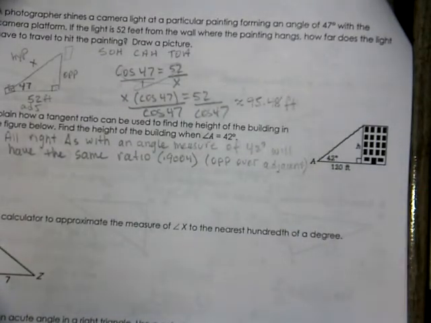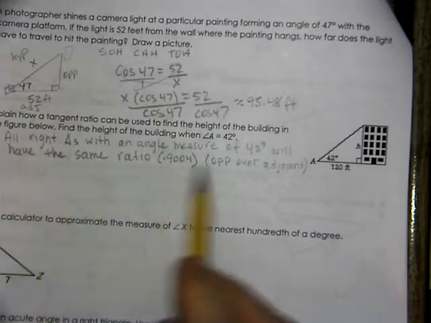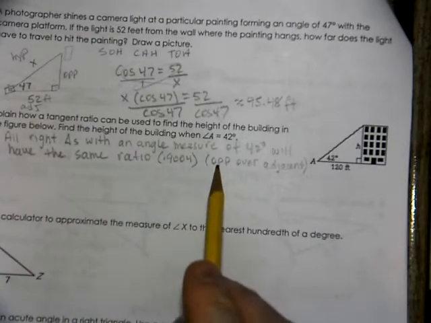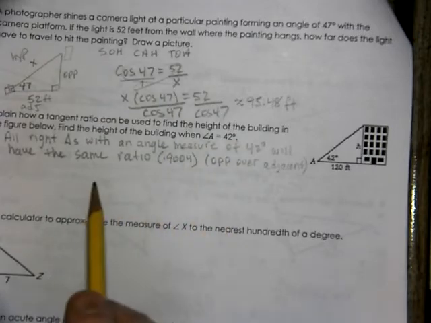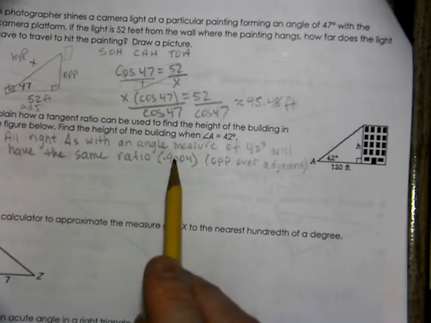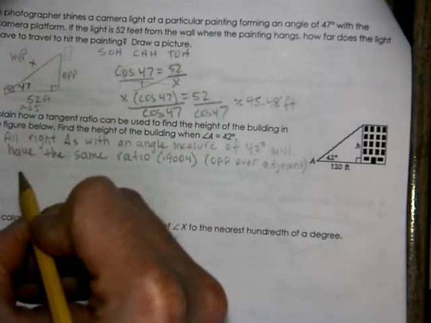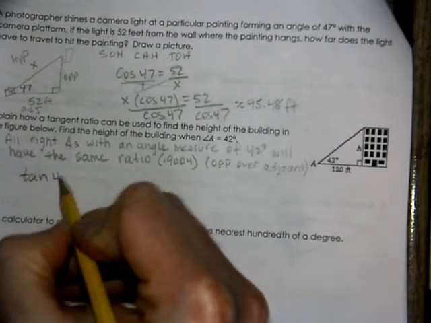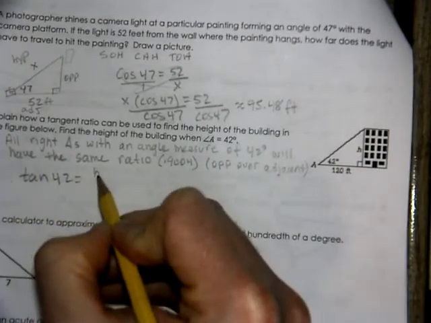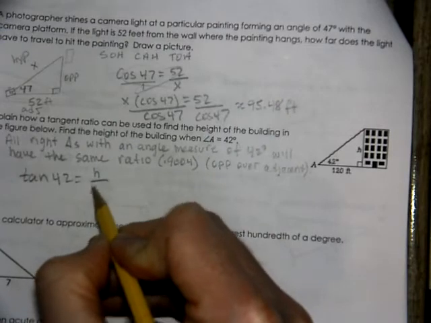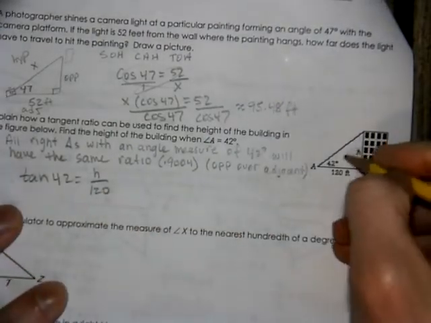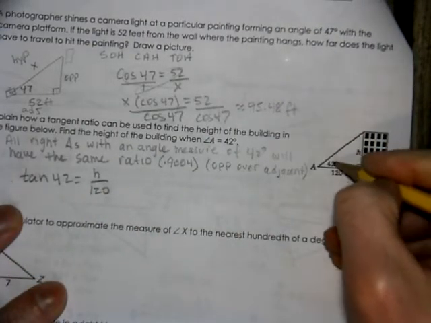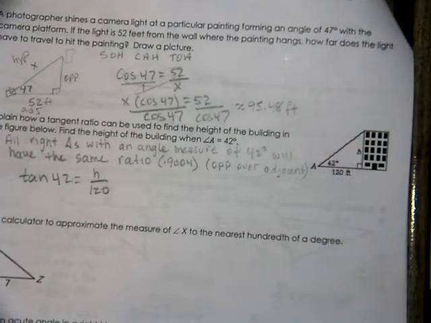Explain how the tangent ratio can be used to find it. So we're going to use it because we're doing opposite over adjacent, and all right triangles with the 42 are going to have that same ratio. So the tangent of 42 equals the opposite over the adjacent. Opposite is across from the 42. Adjacent is right next to it.